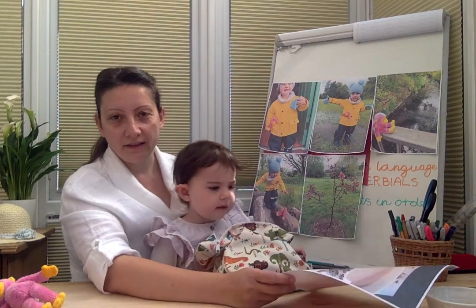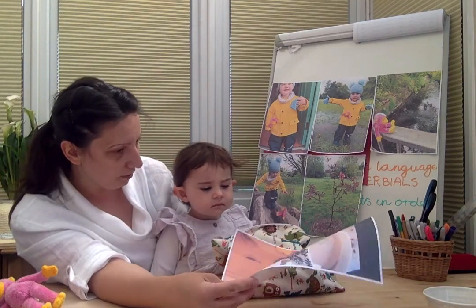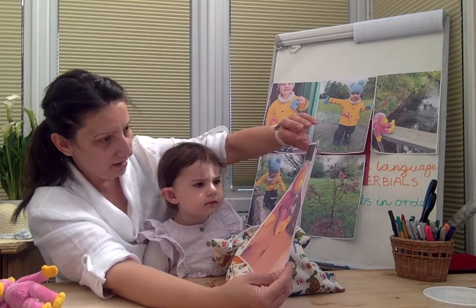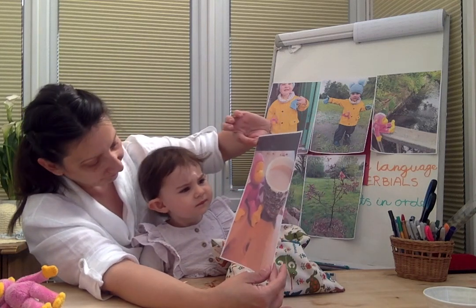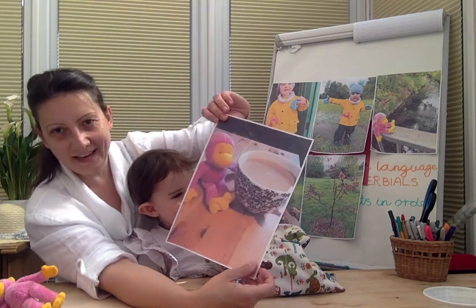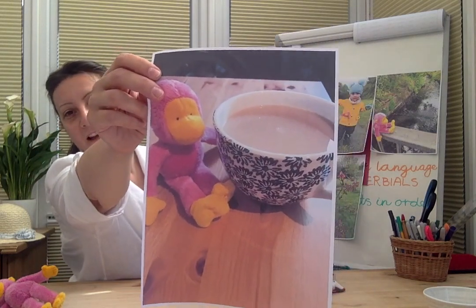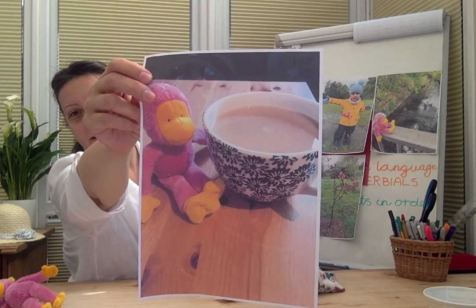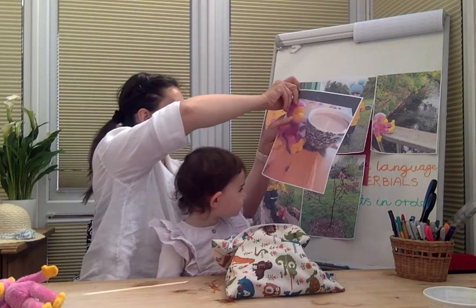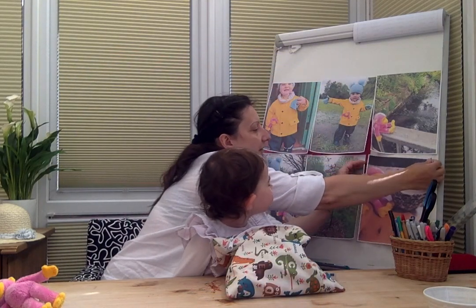And then in the end, we were both very tired, so we came home, didn't we? And we had a nice cup of tea. We had a lovely warm cup of tea together. So here was Pink Monkey's adventure.